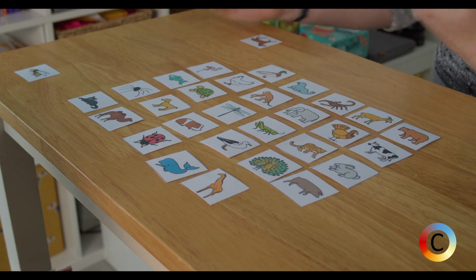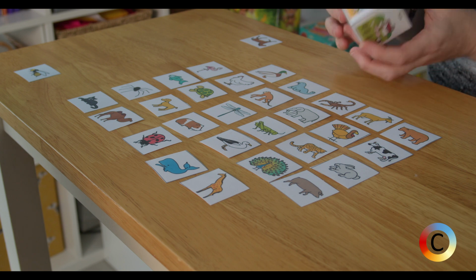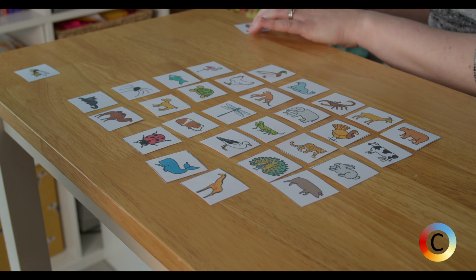It could. So you said something really important there. Sometimes animals can fit into 2 of the different subcategories. So a horse could be a pet, but it could also live on a farm. So that's okay.